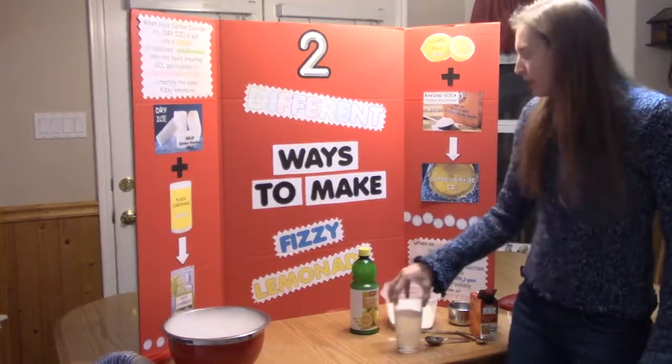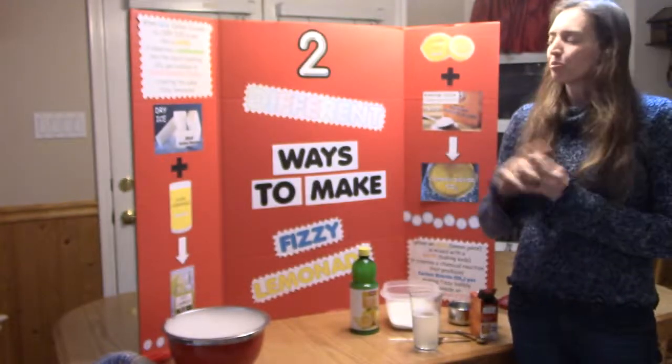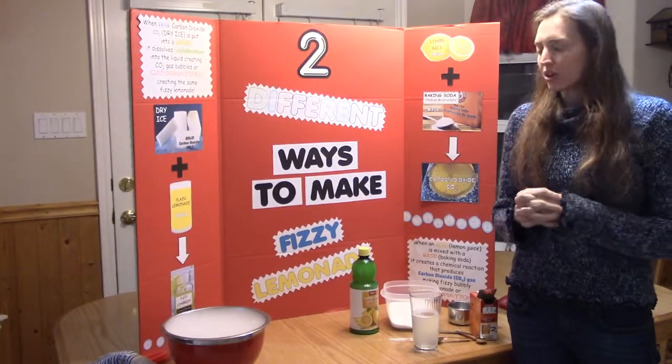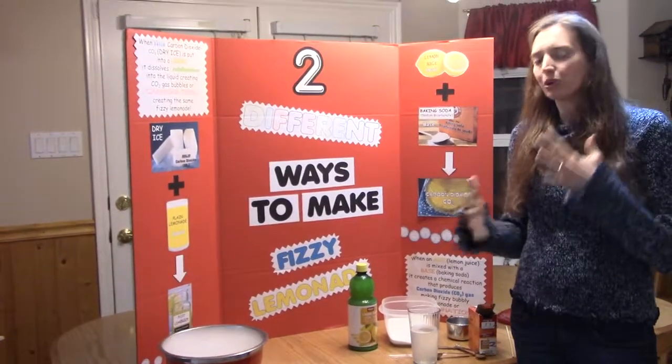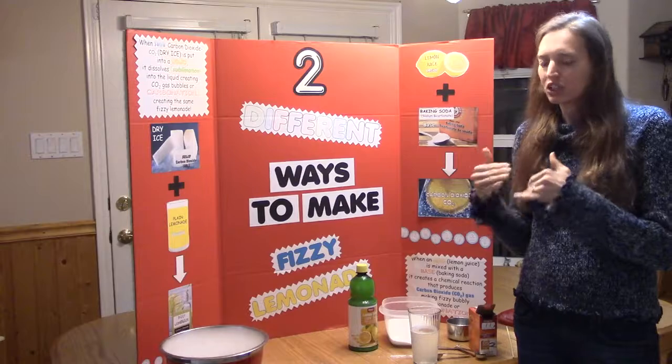So that's two different ways that you can make your lemonade fizzy, both by doing a physical change from a solid to a gas, and by doing a chemical change, using two different chemicals and putting them together and watching them react and change each other.